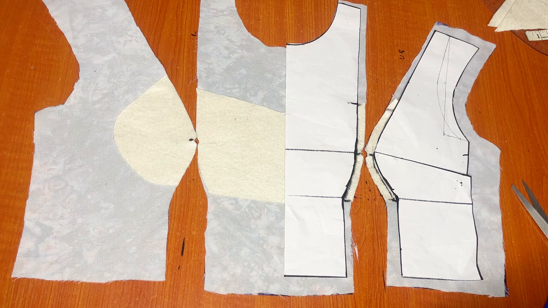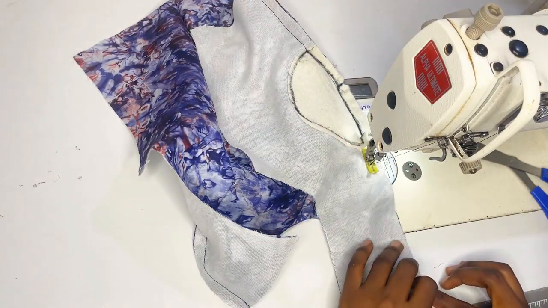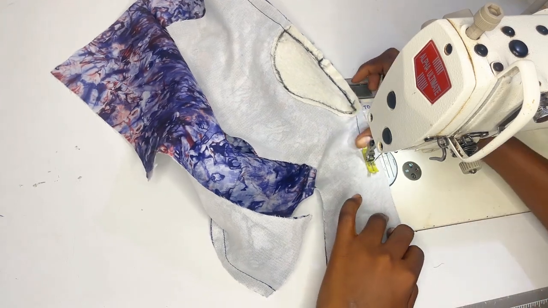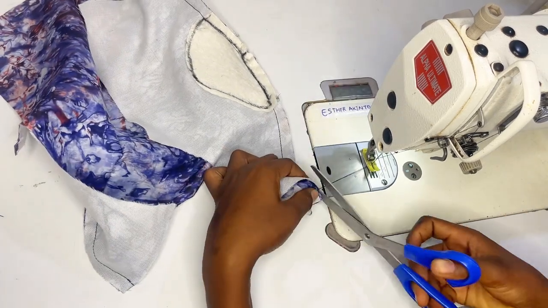Please take note that you notch the nipple point area. When sewing, you need to pin down on the center front and the side front. So you need to join the nipple points together. That's going to be a guideline for your sewing.